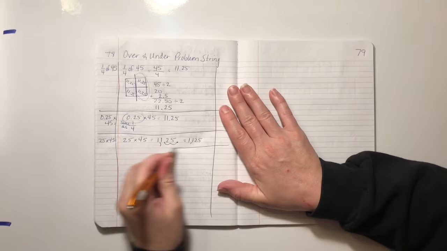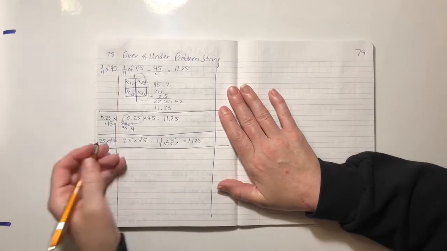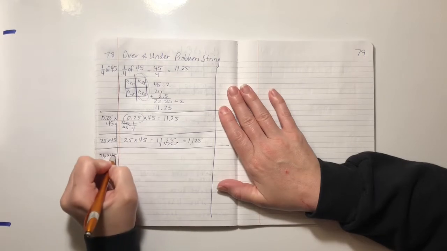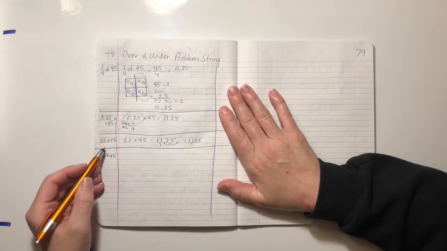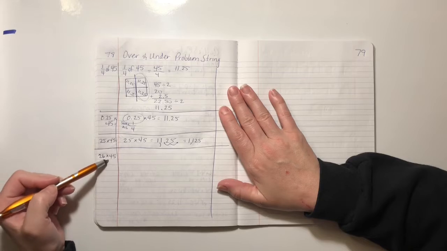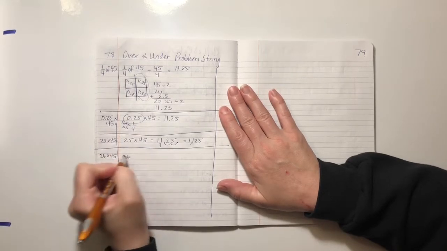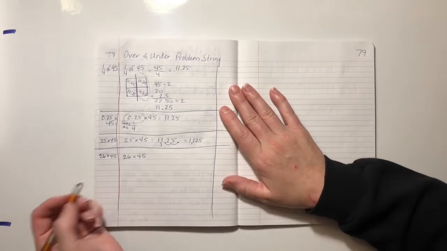If we keep going, following the progression here, if I were to go with 26 times 45, if you remember, this multiplication symbol means of, or groups of. So I had 25 groups of 45, now I have 26 groups of 45. How would the first problem help me figure that out?